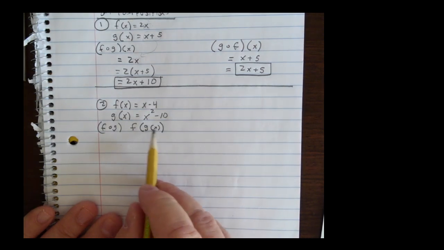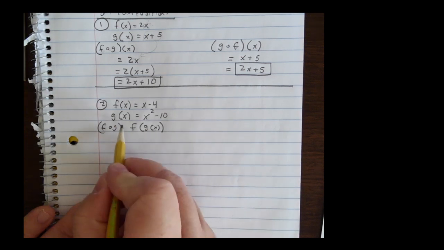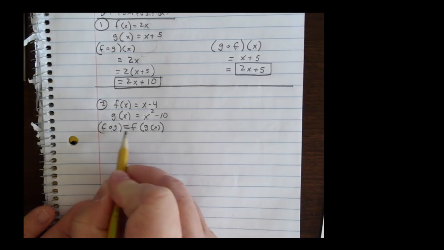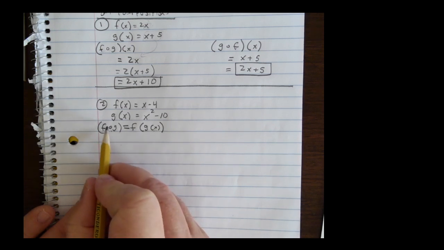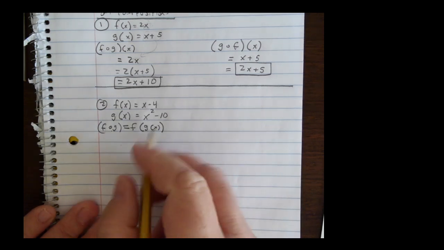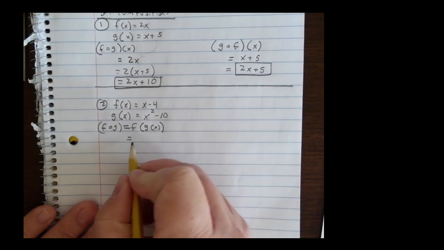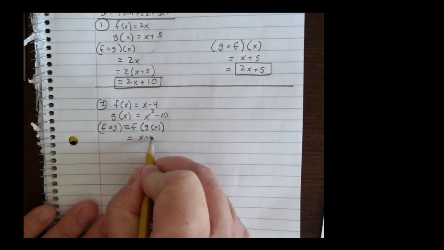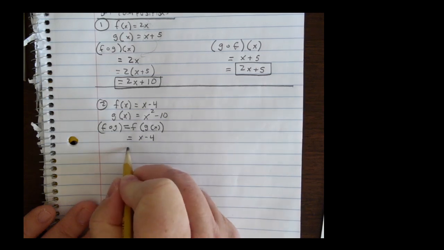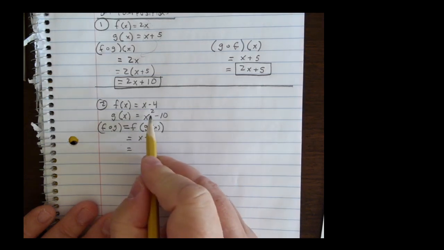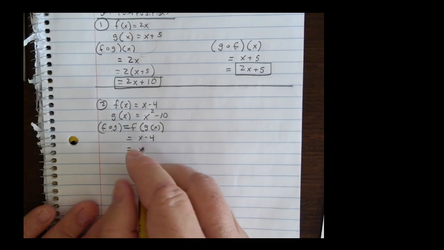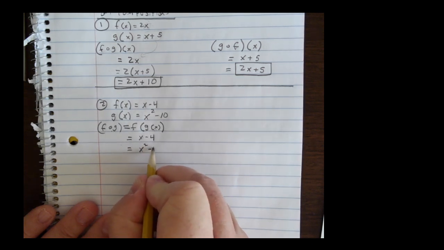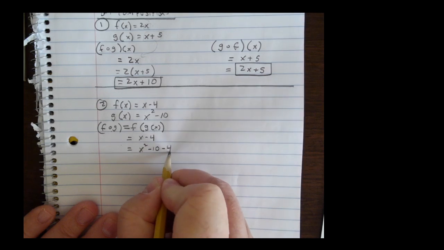Some people like to see it written that way too. These mean the same thing. Okay, so this is written in that composition form. And so function f is x minus 4, and we're inserting function g into x, so it will be x squared minus 10 minus 4.